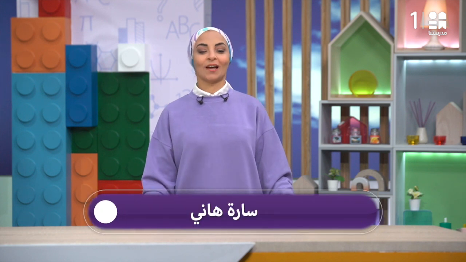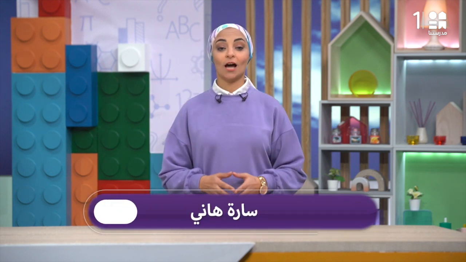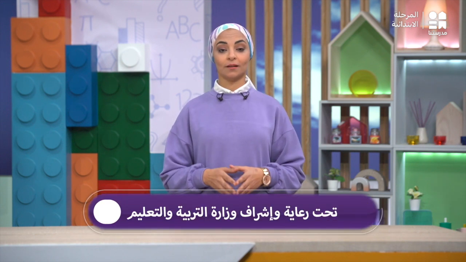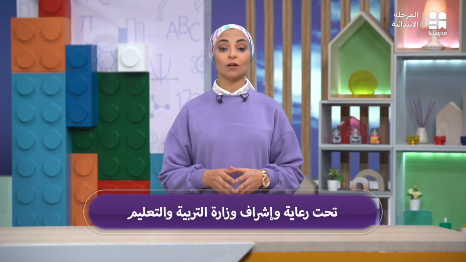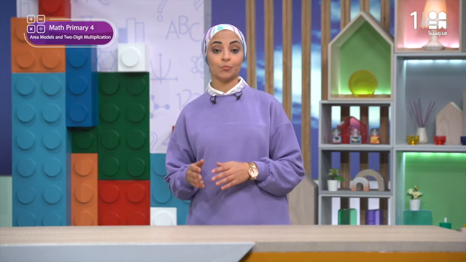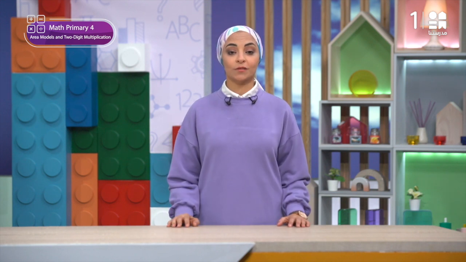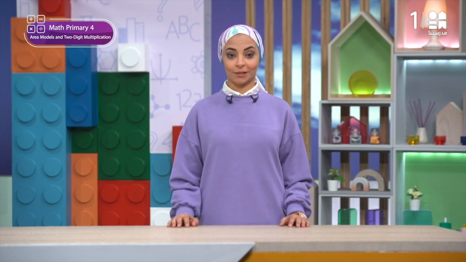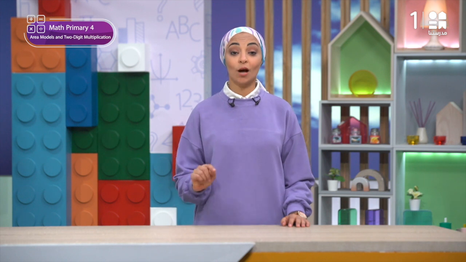Now, in the last lesson, we learned how to multiply a two-digit number by a multiple of 10. And this helped us to solve life situations, like calculating the price of bus tickets for a group of 38 people, where the price of the ticket was 30 LE. All right, but now can we find the price of the bus tickets if one ticket costs 25 LE?